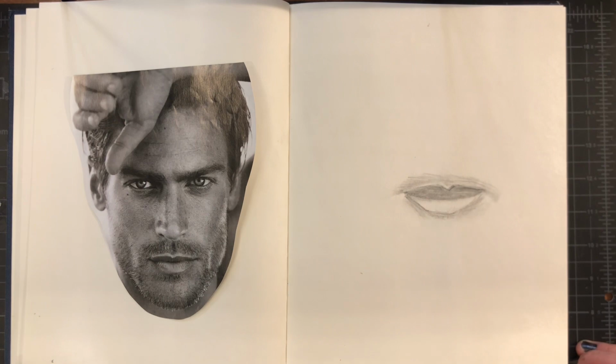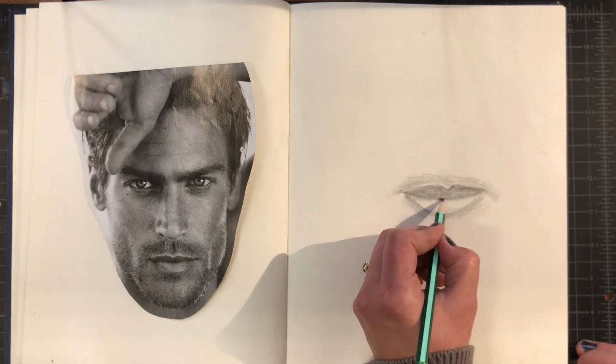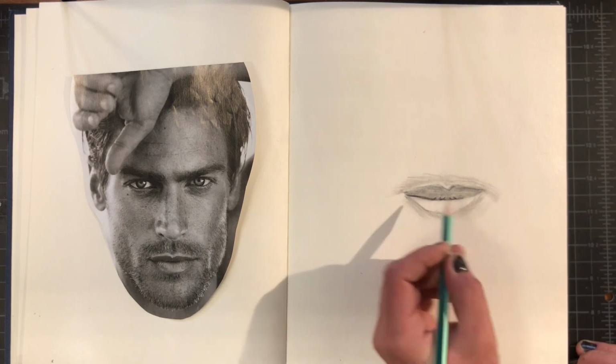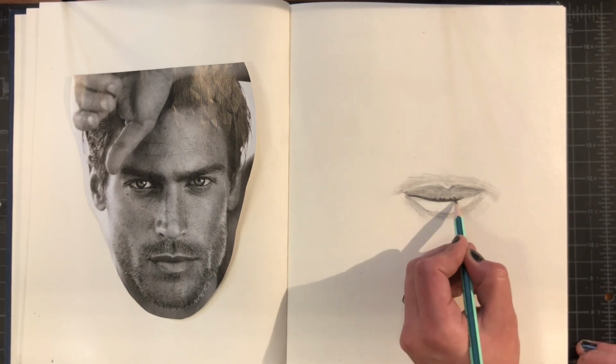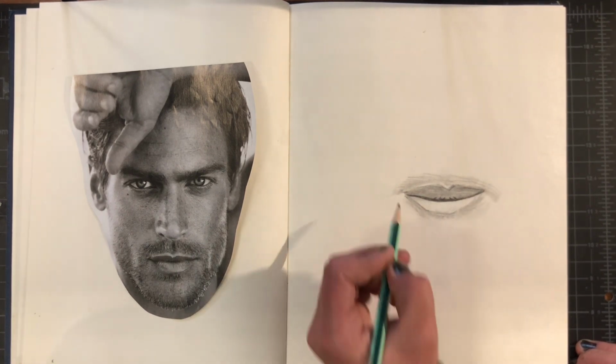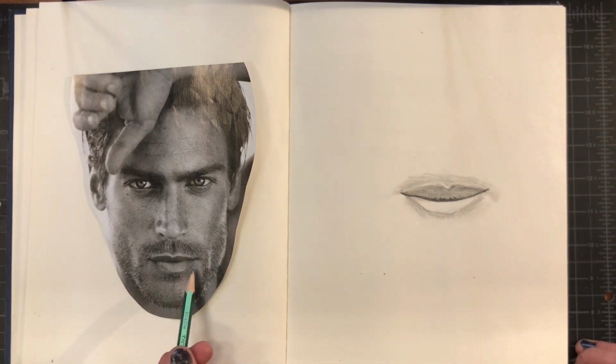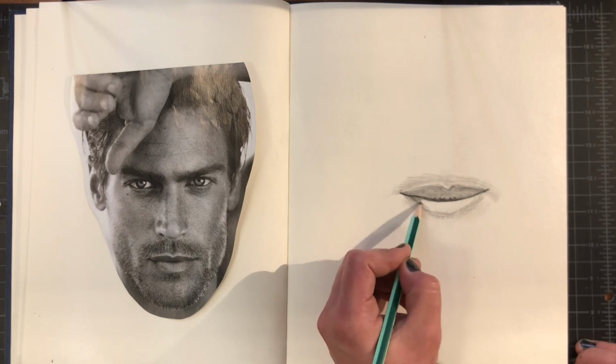If you look closely, you will see that lips have wrinkles or creases on them. These can be shown by using small, curved lines along the edges of the lips. The area where the two lips meet is the darkest part of the mouth, so I'm going in and really defining that line.